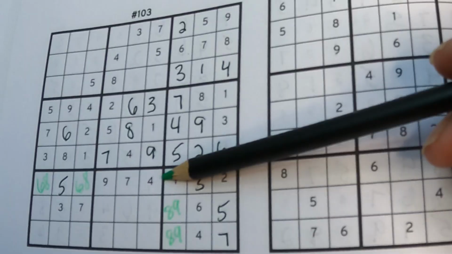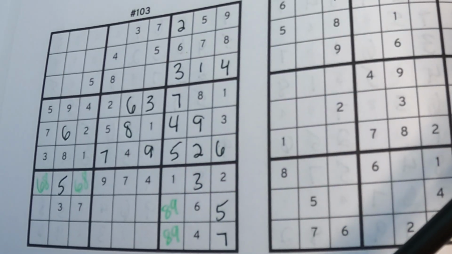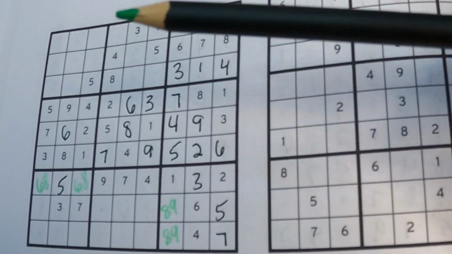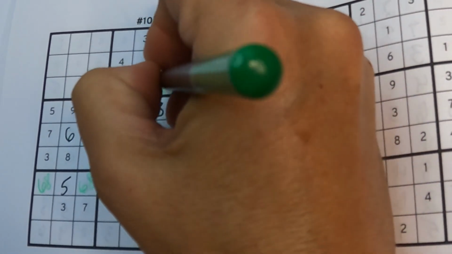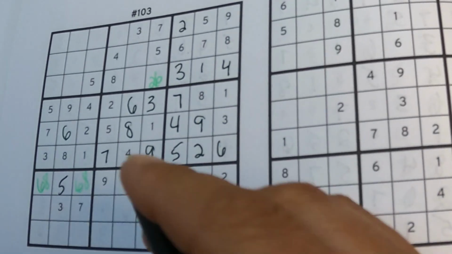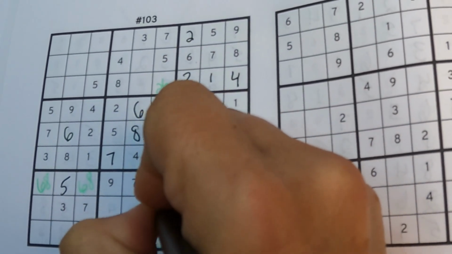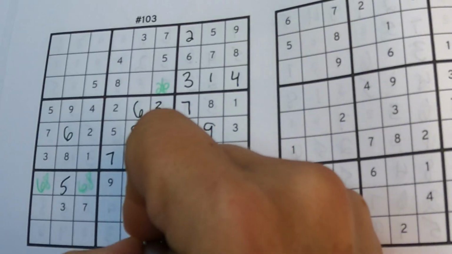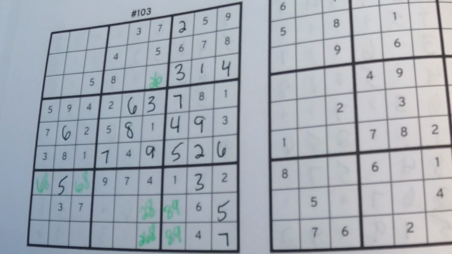For this column, we're missing 2, 6, and 8. We've got an 8 here, so 2, 6. 6 here, so 2, 8. And no help here, 2, 6, 8.